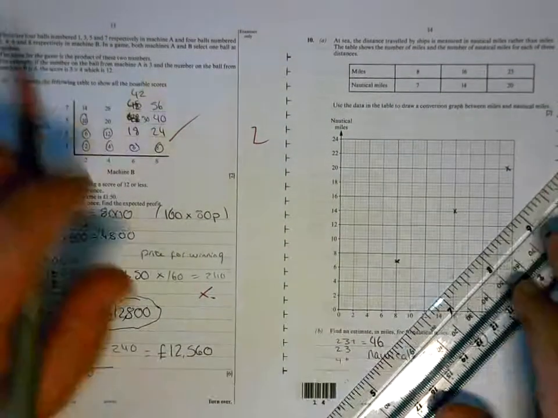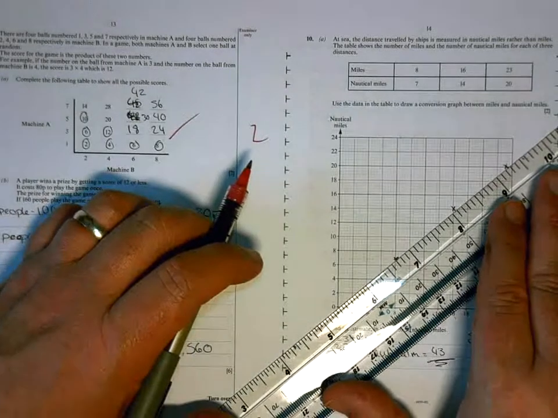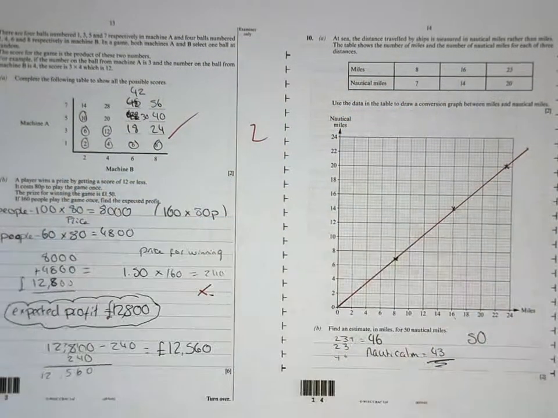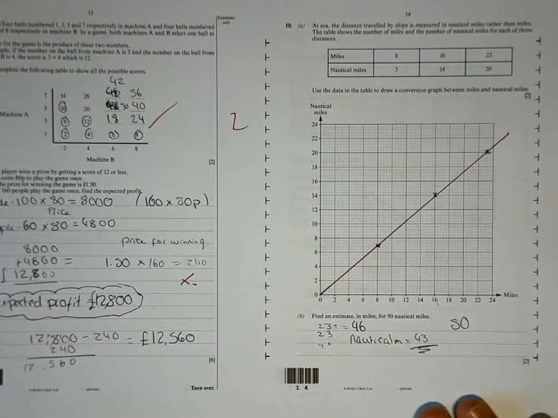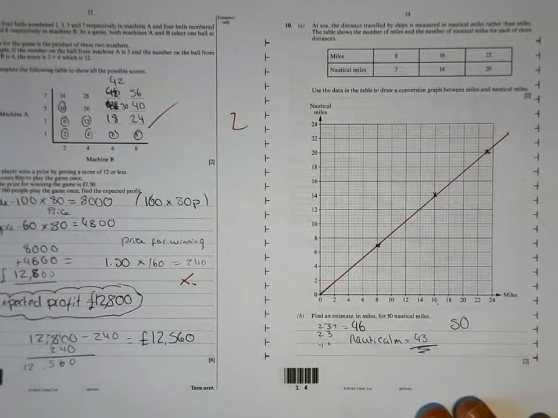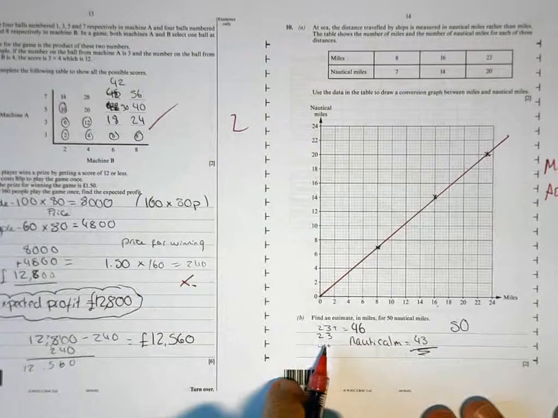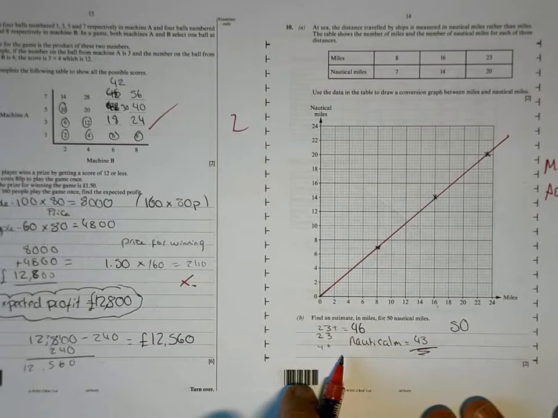For this question, because it's a conversion graph, you need to draw a line which goes through the points that you've plotted. Okay, so that when you do actually join the points together and take it down to 0. So you're going to get 1 mark for that, but not both. And then here you are doing 23 and 23.